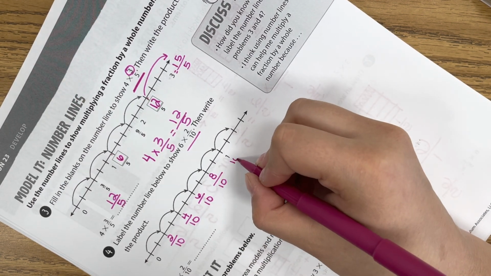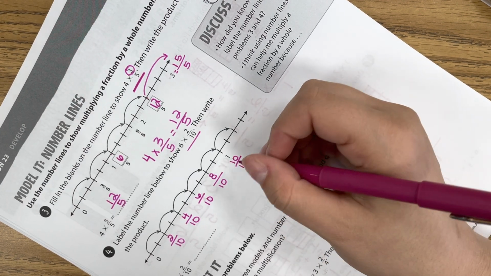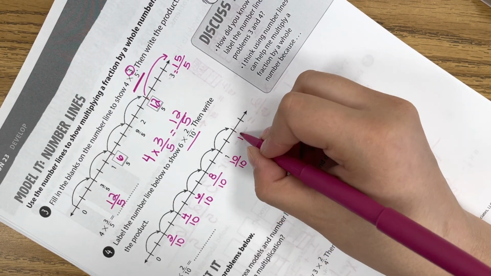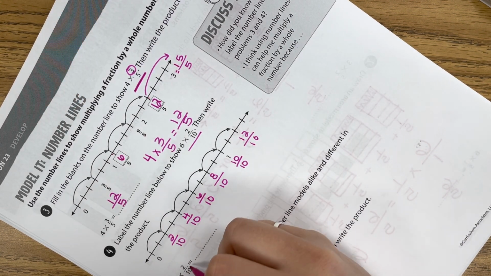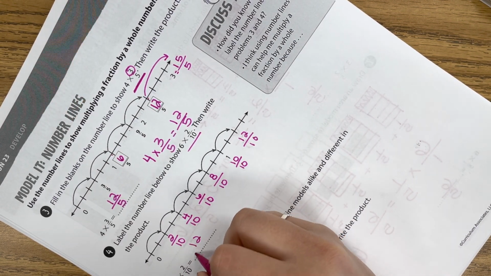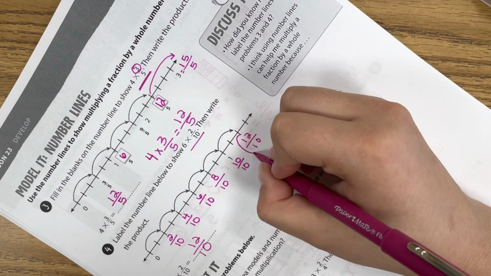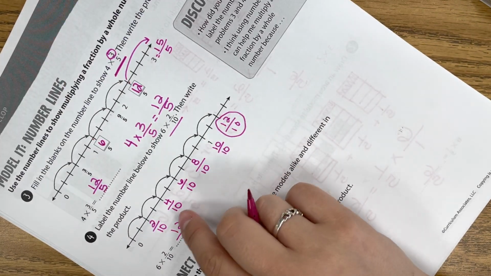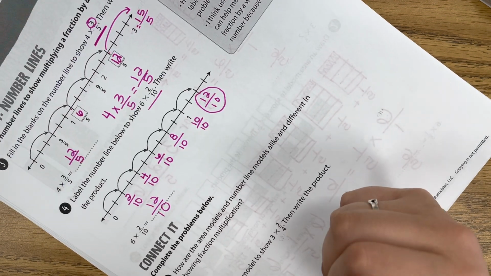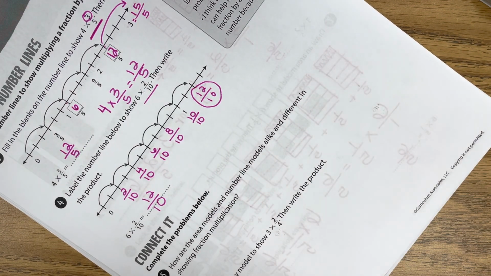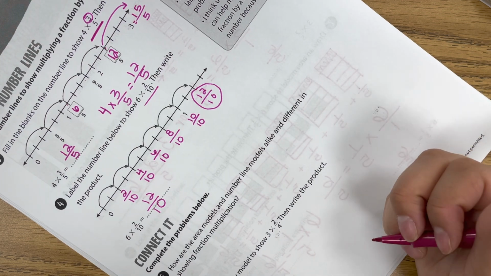And then this would be 10/10, which is also just equal to 1. And then 2 more would be 12/10. So we're just still counting by 2s. So 6 times 2 is 12. Keep the denominator, or it's also just 12/10. So this one you have to make sure you're counting up and keeping track of your dash marks. So it's just a matter of what feels the best to you, okay?